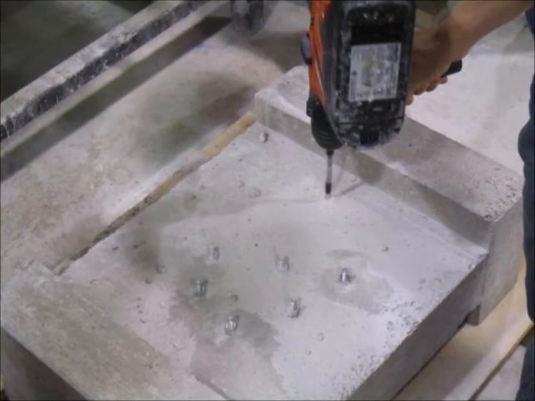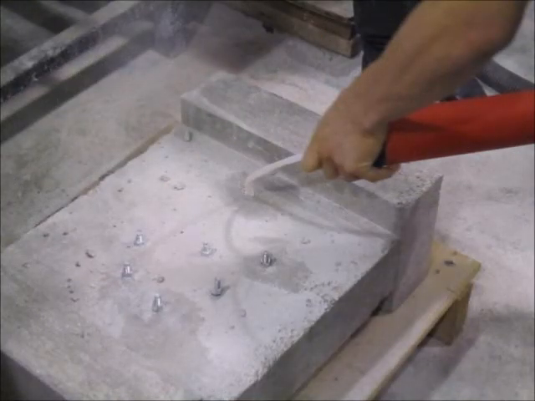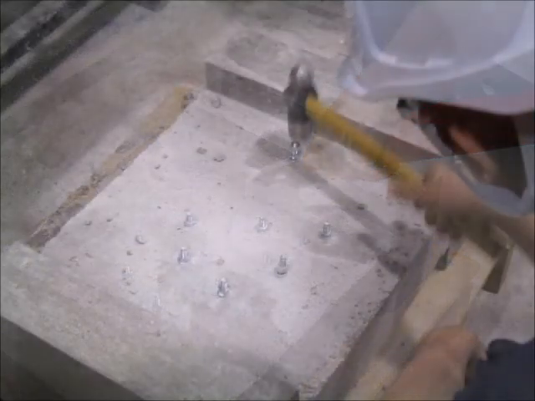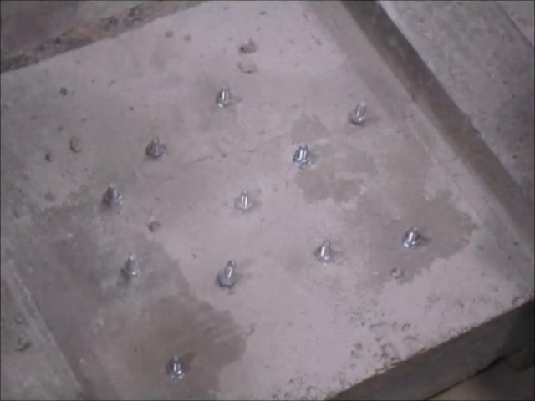In anchoring training, we are required to install some anchors. The first one is the torque-controlled expansion anchor. For the installation of a torque-controlled expansion anchor, drill a hole in the concrete first, and then clean the drilled hole. Secondly, we hammer the torque-controlled expansion anchor into the hole. Finally, we use a torque wrench to apply the required torque to the anchor.